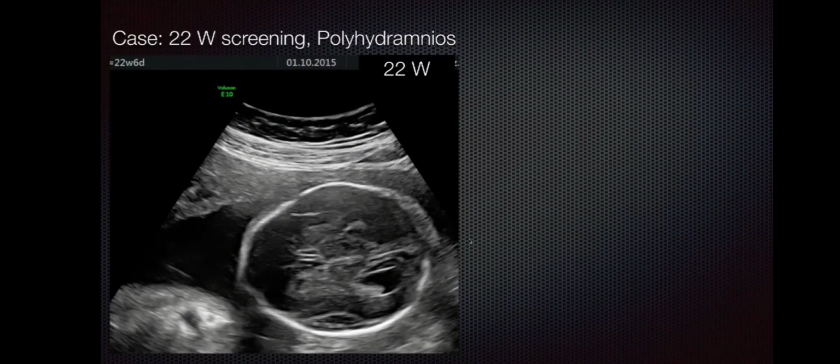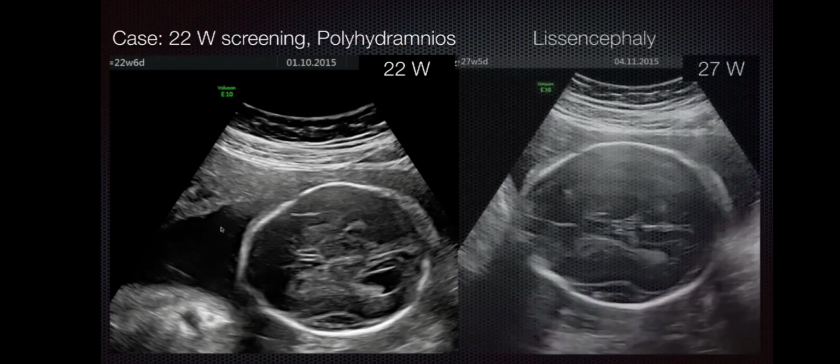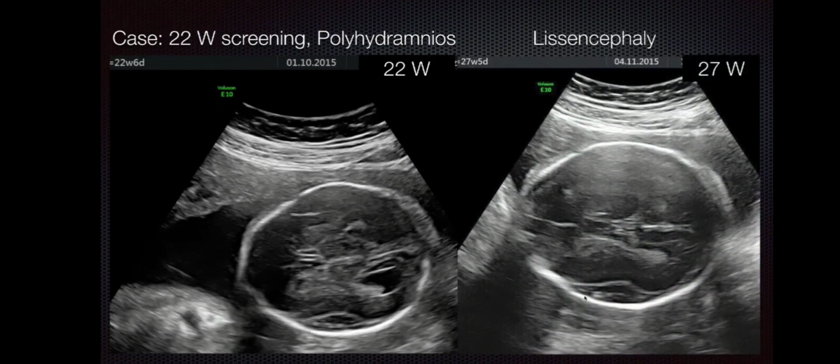This is at 22 weeks. At that time, we said the brain looks normal. This was okay, but because of polyhydramnios, which is not rarely found in cases of lissencephaly, polyhydramnios is also observed. We don't know what the etiology is. The same fetus at 27 weeks, you see there is no square shape, and this is typical lissencephaly.